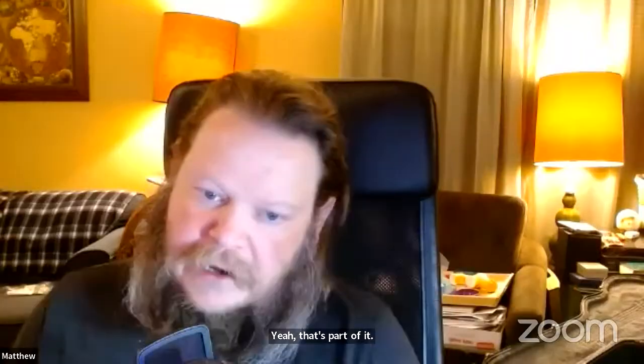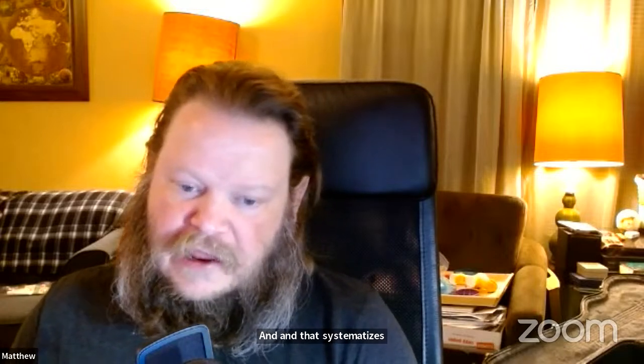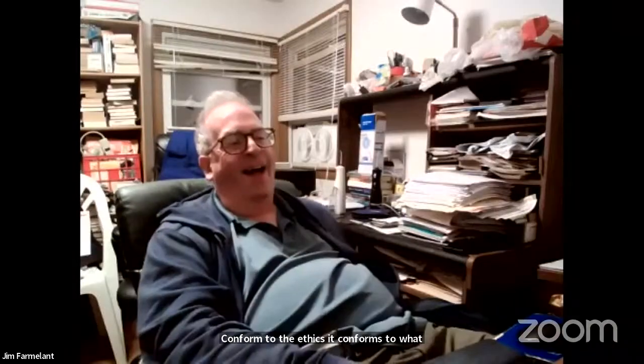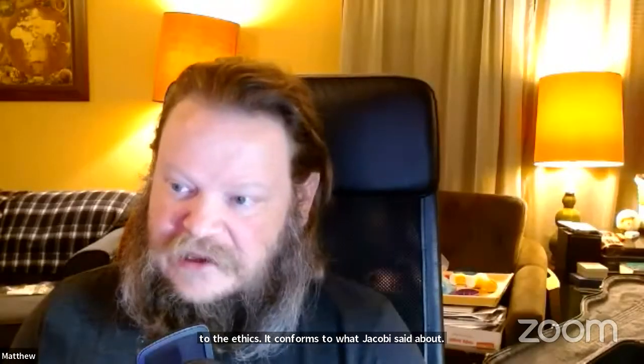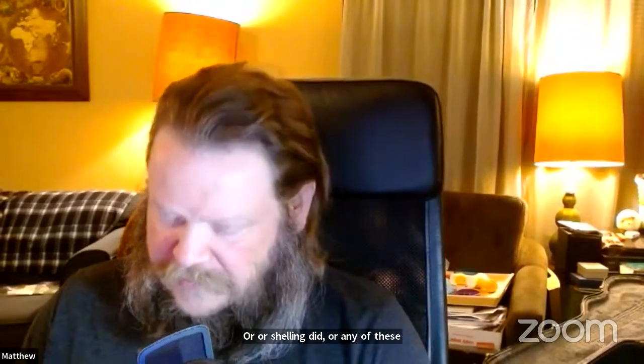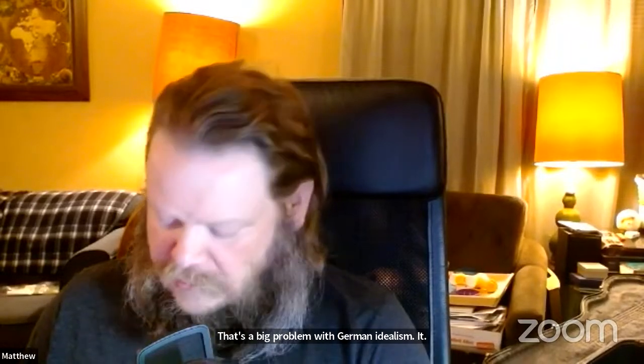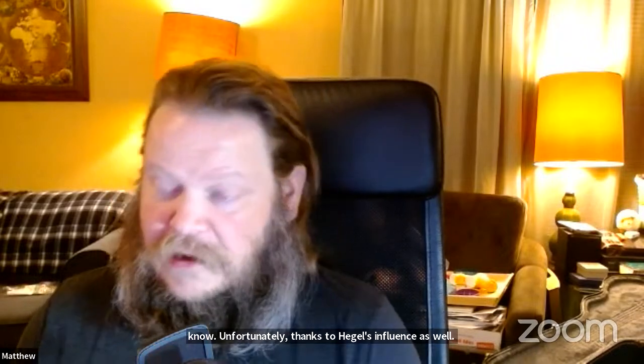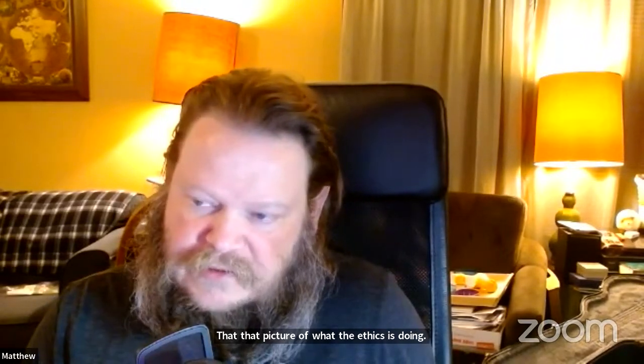Well, there's a French book by Macherey called Hegel or Spinoza, and that systematizes that sort of either/or. If you were in French theory throughout the mid 20th century, you picked one side or the other. So Althusser picked the Spinoza side. An awful lot of Spinoza's description, according to Althusser, unfortunately, doesn't actually conform to the Ethics. It conforms to what Jacobi said about Spinoza, or Schelling did, or any of these fakers. So that's a big problem with German idealism. It had such a big impact, unfortunately, thanks to Hegel's influence as well. That picture of what the Ethics is doing, the caricature, I should say, was taken as what Spinoza is actually doing.